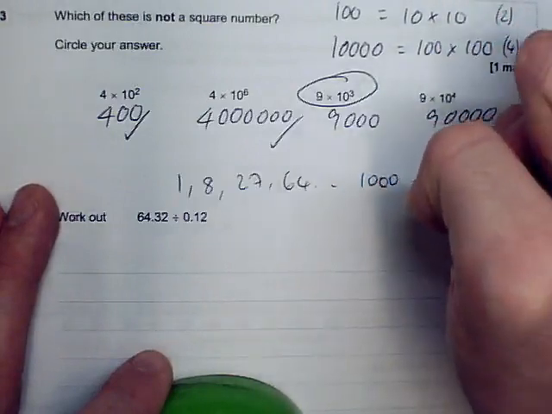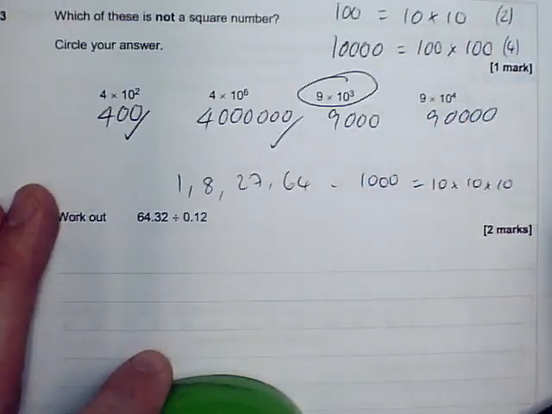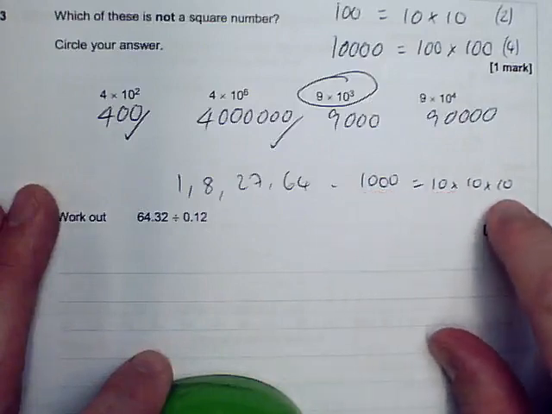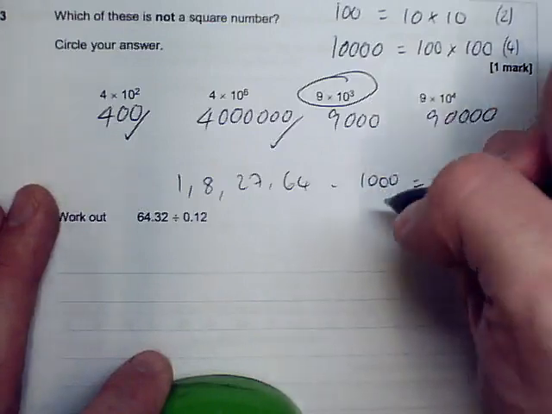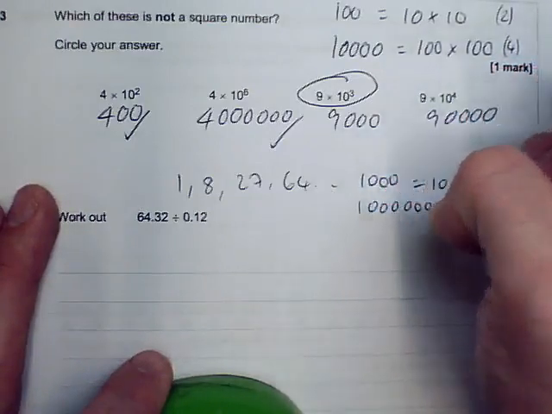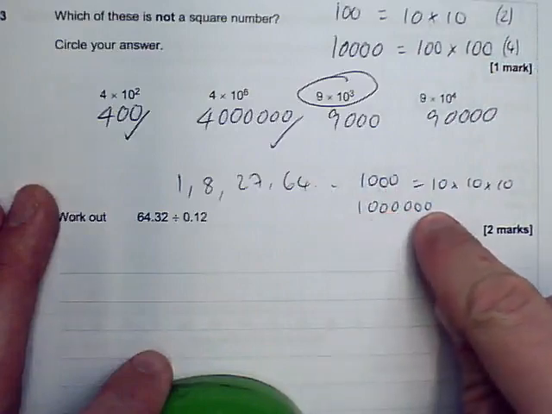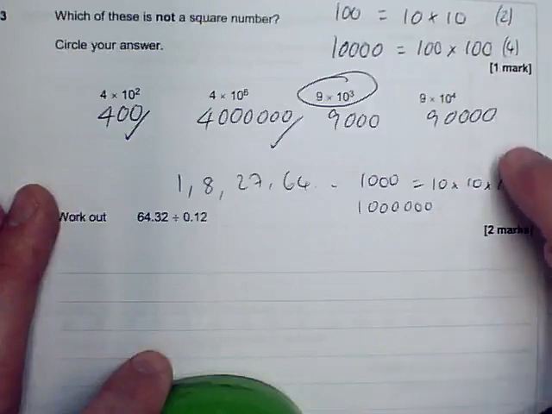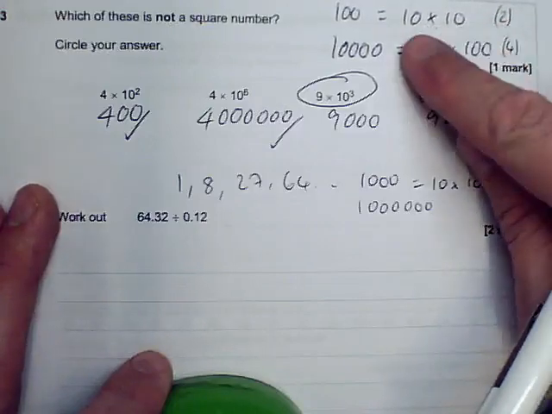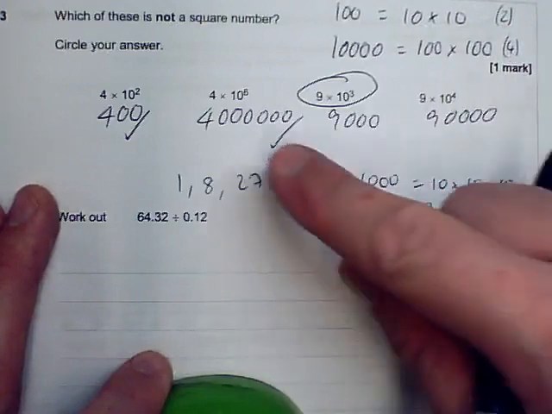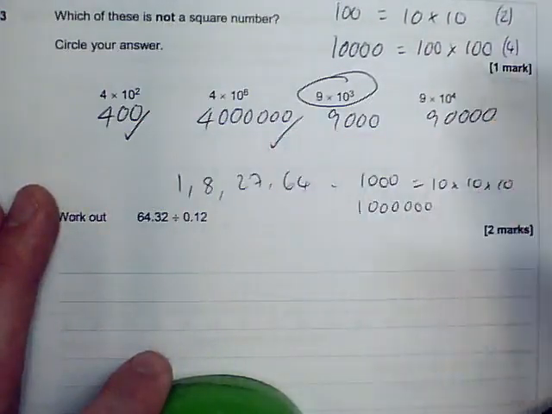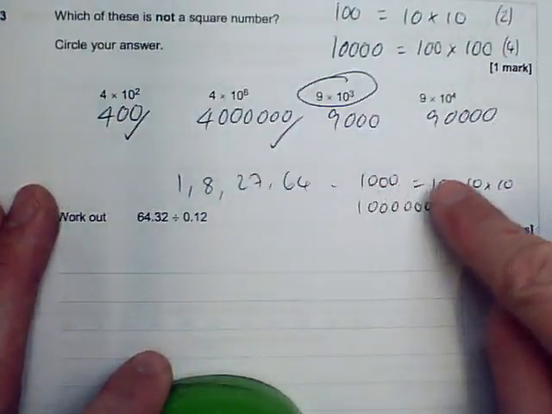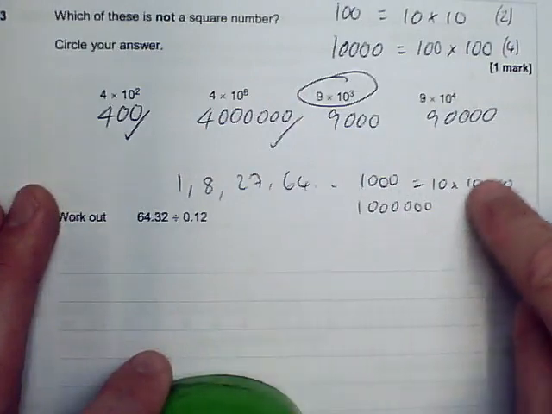So think about 1,000, that's 10 times 10 times 10. So 1,000 is a cube number, and that could be written as 10 times 10 times 10, which is 3 zeros. The next one, which would work, would have 6 zeros. So if it's not a square number, we're looking for numbers of zeros either being 2, 4, 6, and so on, like these values. If it's a cube number, and they're saying which of these is not a cube number, then the number of zeros have to be 3, 6, 9, and so on.